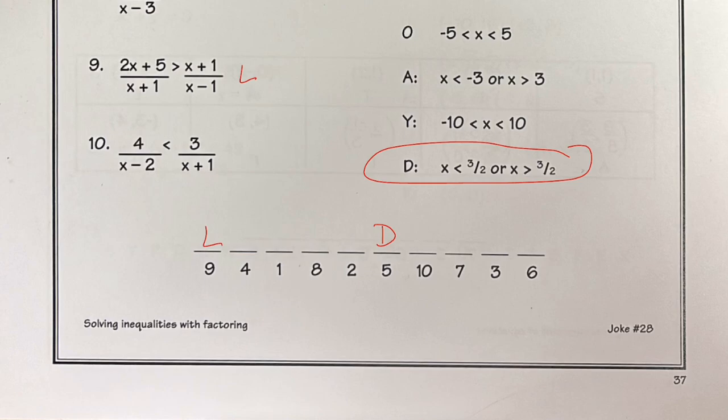Okay. So your job for the rest of class period is to do the other 8 problems and spell out a word, find out what the joke is, but I need to see all 10 problems plus or minus charts, even if you figure out what the joke is ahead of time. But that's a way to check your work. Okay, so there you go.